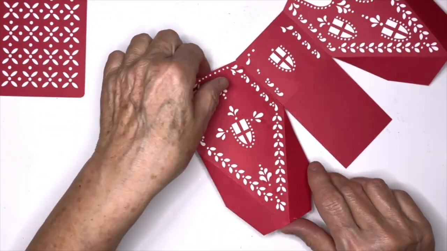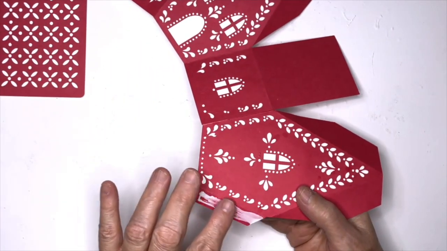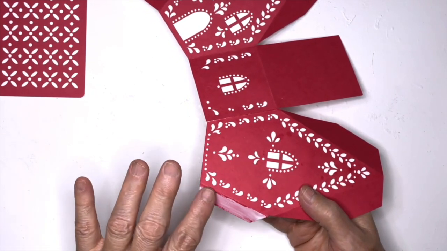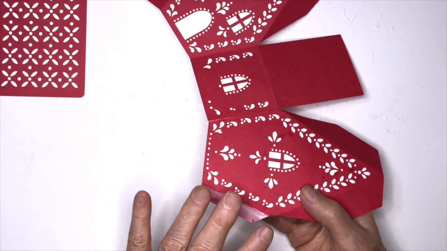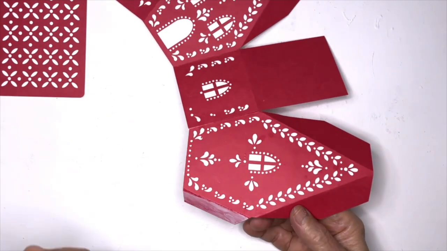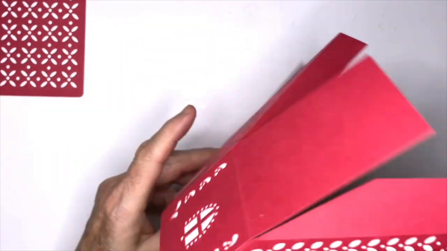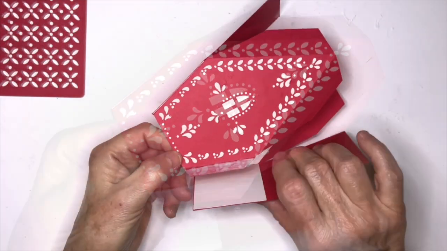You can use different background material. If you really want it to be translucent, you can use some vellum. You could use copy paper, which is relatively translucent, but I actually like the opaque paper. And I used heavy cardstock for this, just sturdy. Got to make everything sturdy. That's kind of what I do.